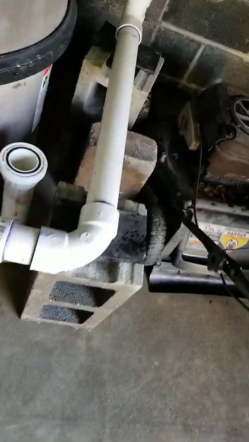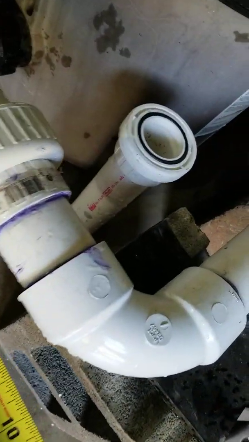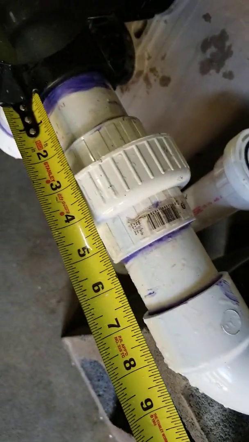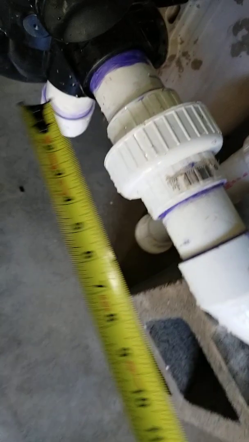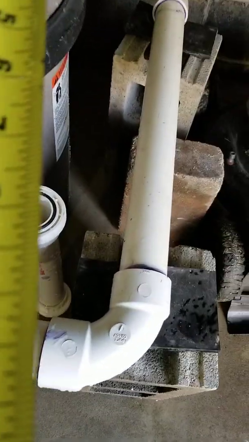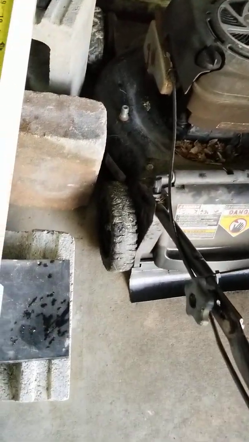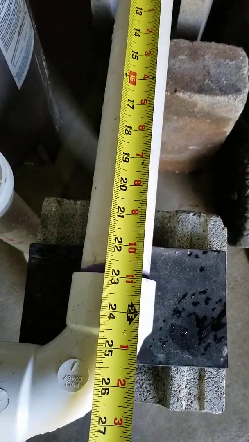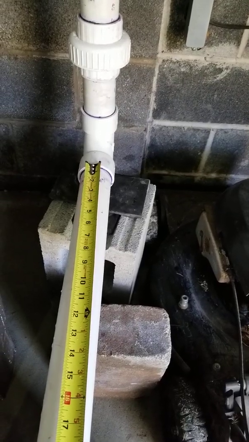So I come out of that. My next element is, I have a union here. I'm just going to treat that as some straight pipe. Again, this is 2-inch. I have 7 inches. I have a 2-inch 90 sweep elbow. I have 23 inches of straight pipe. I have another 90 sweep.